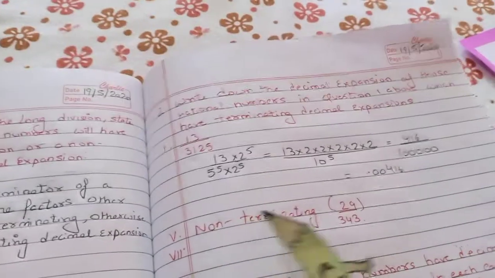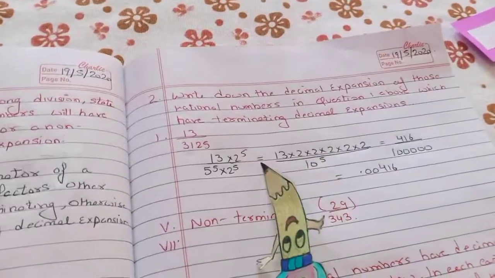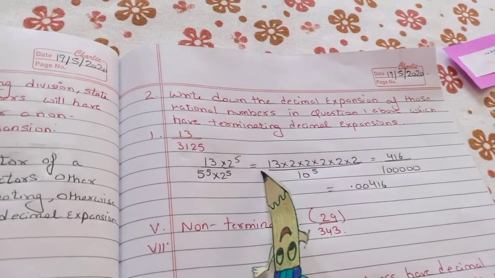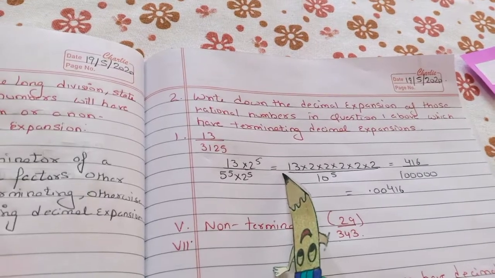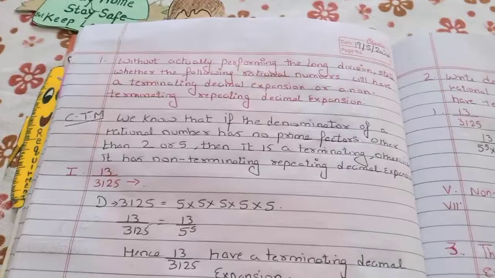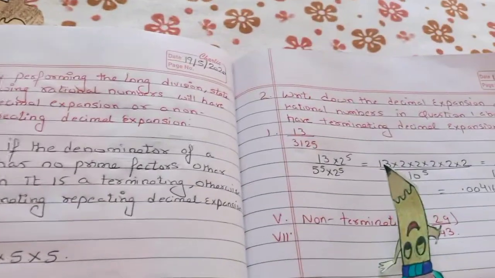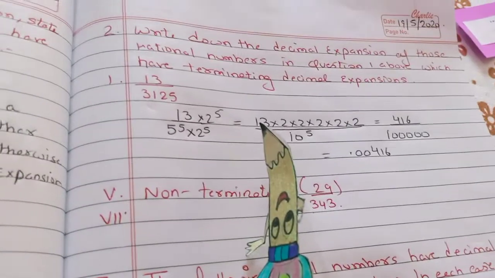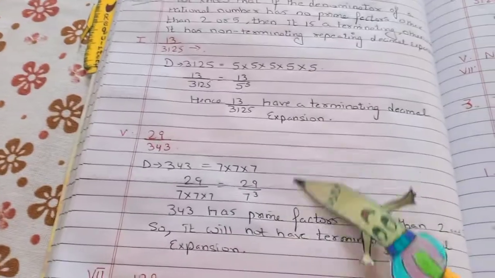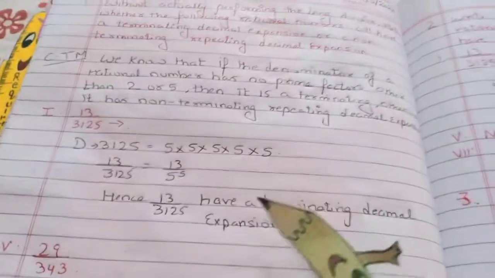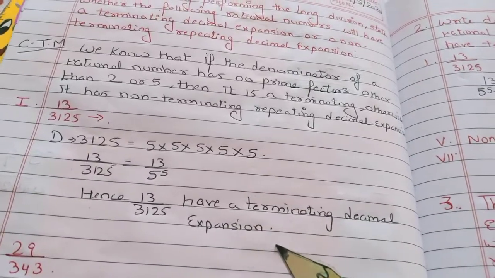Now come to the second question. Write down the decimal expansion of those rational numbers in question number 1 which have terminating expansions. Means when we solve question number 1, only for those cases which are terminating do we have to write the decimal expansion. Otherwise, if it is non-terminating, we only write non-terminating.